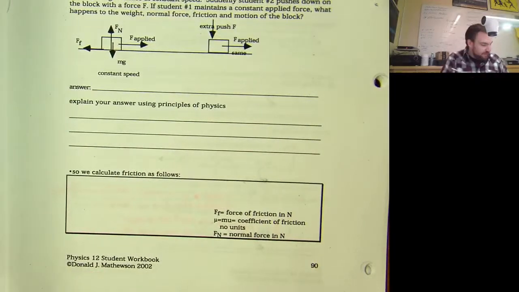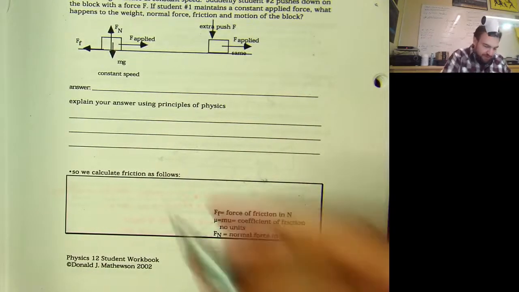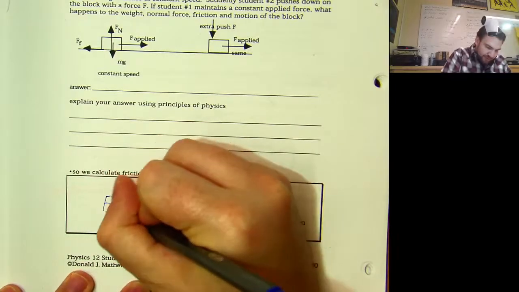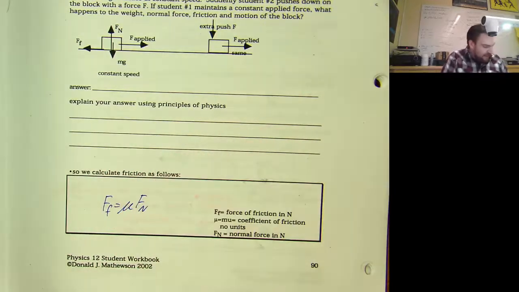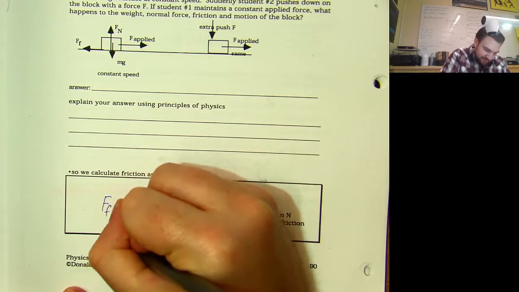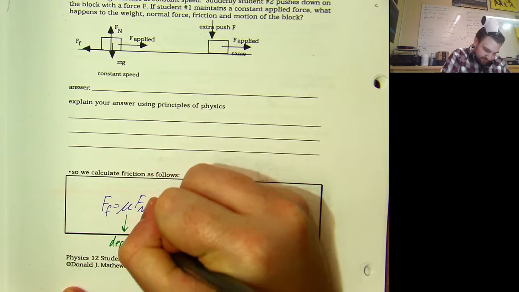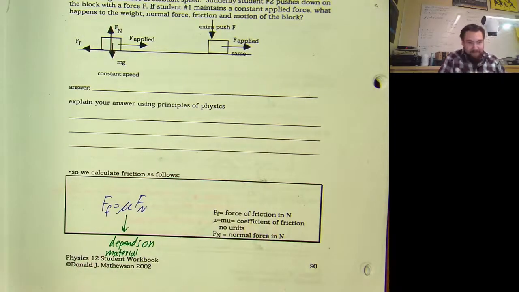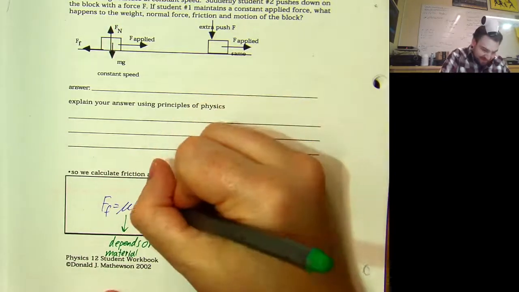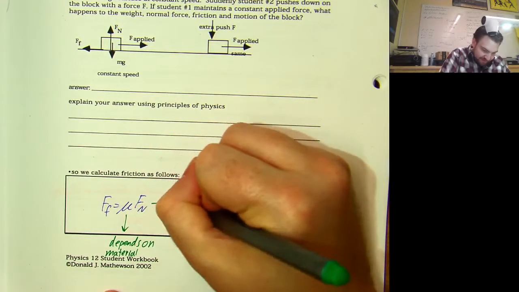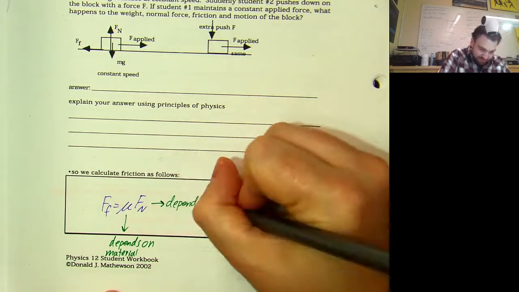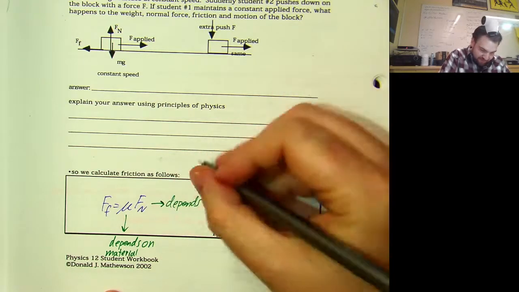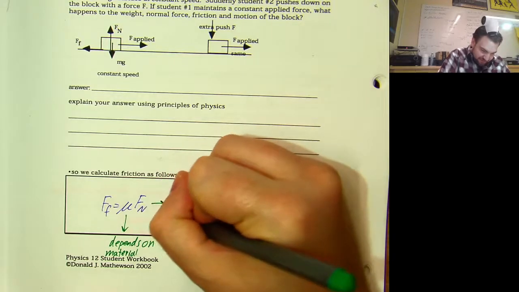We're going to skip example 2 here. We go straight to the calculation for friction. You've seen this before. The force of friction equals mu Fn. This guy here depends on material. And this guy here depends on interaction with a surface.